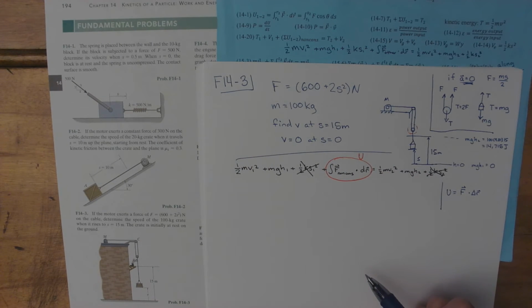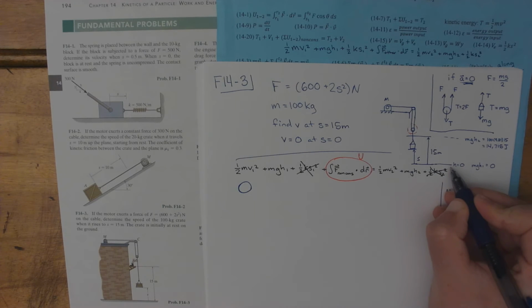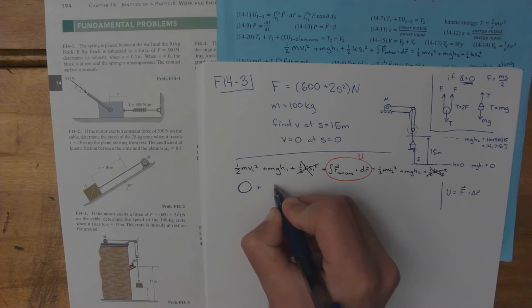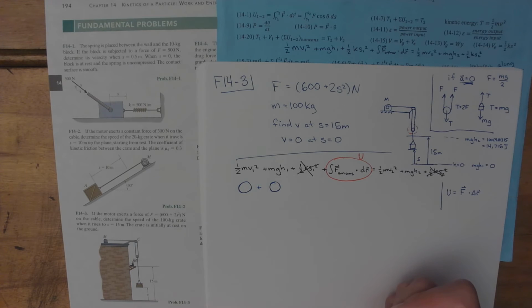Okay, so the crate is starting from rest, so my initial kinetic energy is equal to 0, and then I'm going to choose the initial gravitational potential energy to be equal to 0, and it does not matter at what height you choose the gravitational potential energy to be equal to 0, because the only thing that's going to matter is the change in gravitational potential energy, unless they're specifically asking you what the gravitational potential energy is, in which case they'd have to tell you where to put the reference point.